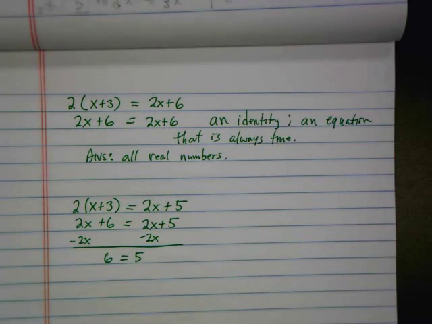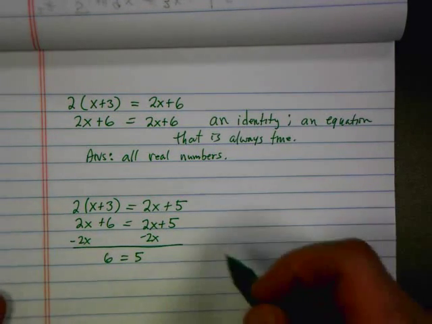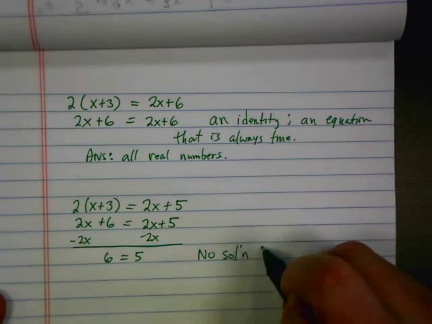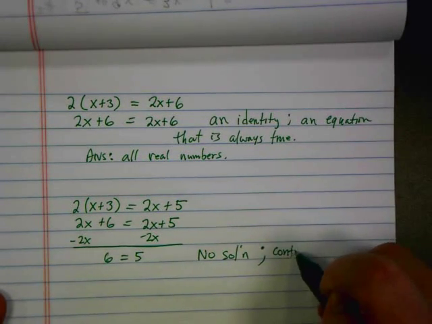It's not true. When is it not true? Never. It's never true. So what's the answer? Not identity. We would just write no solution. And when that happens, this is called a contradiction.